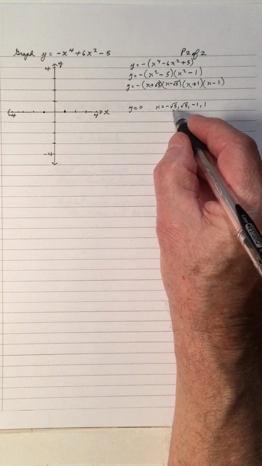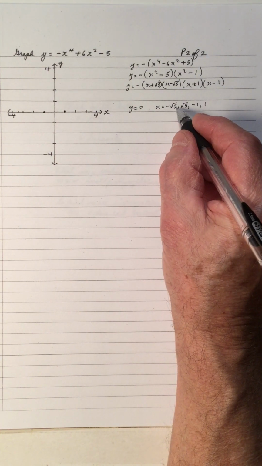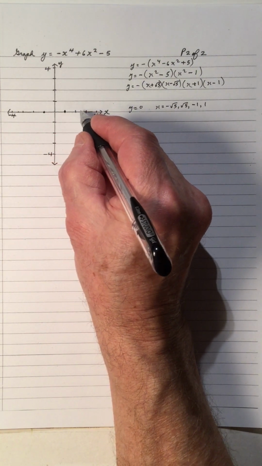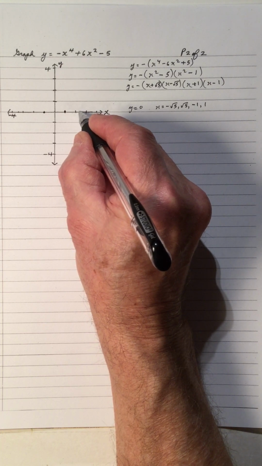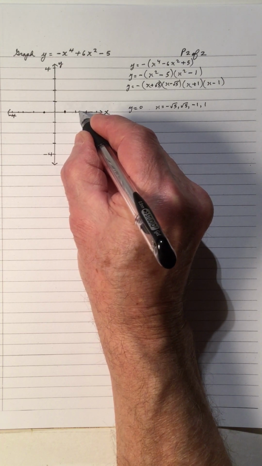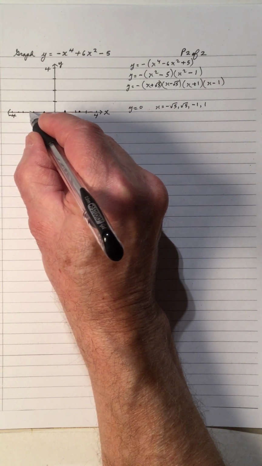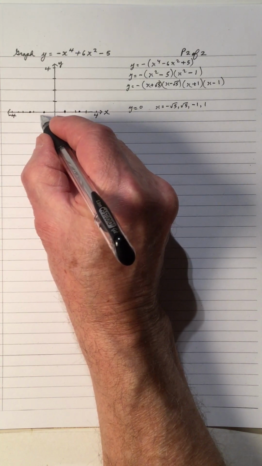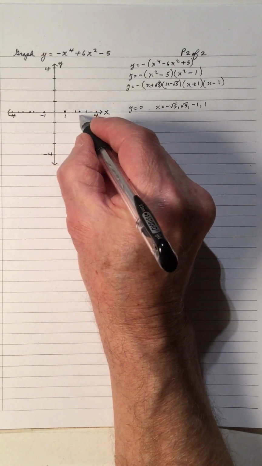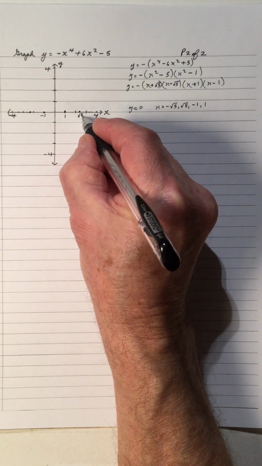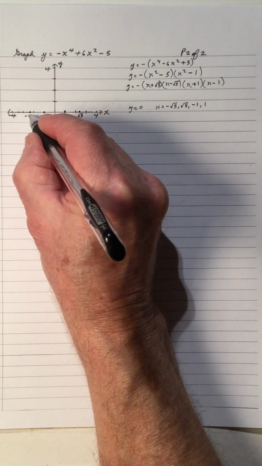The square root of 5 is around 2.2. So positive 2.2, so let's say it's right there. And this is negative 2.2 right there. So this is negative 1, 1. This is root 5. And this one is negative root 5.